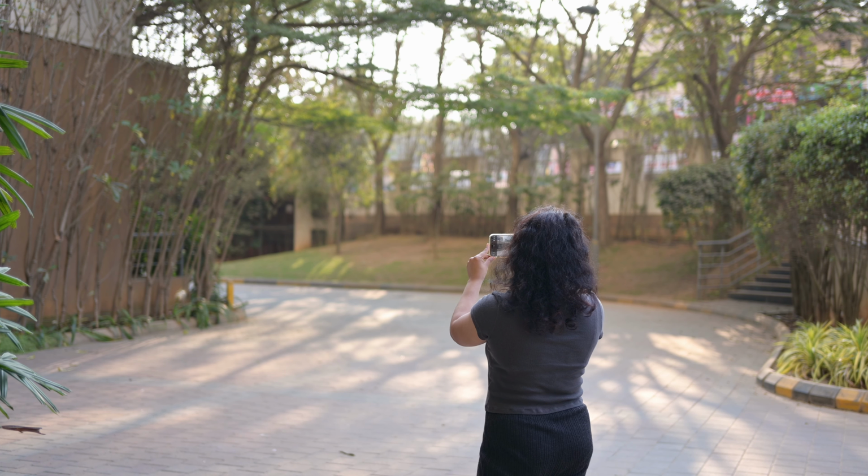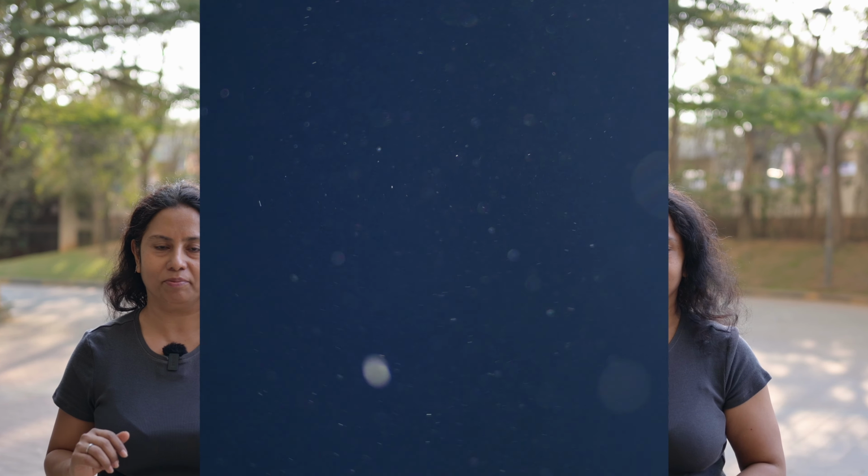I'm going to show you various examples of how to use backlight, both in golden hour scenarios as well as harsh midday light. So currently I am during the golden hour, and let's first start with how you can manage the backlight during the golden hour.